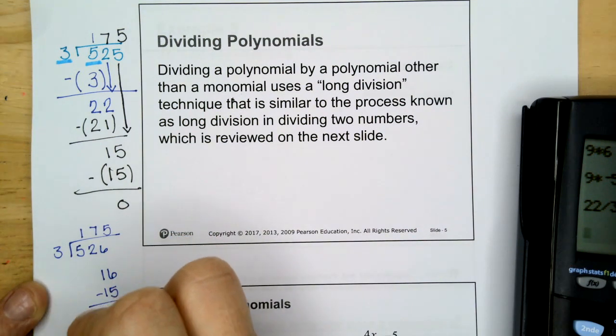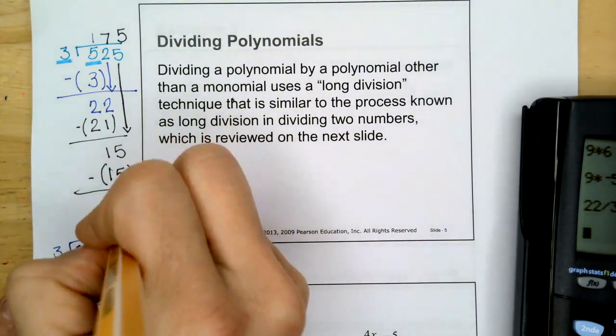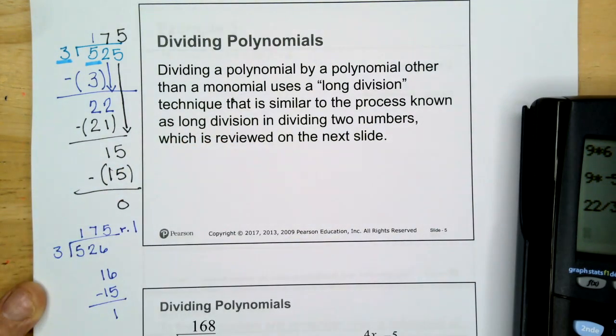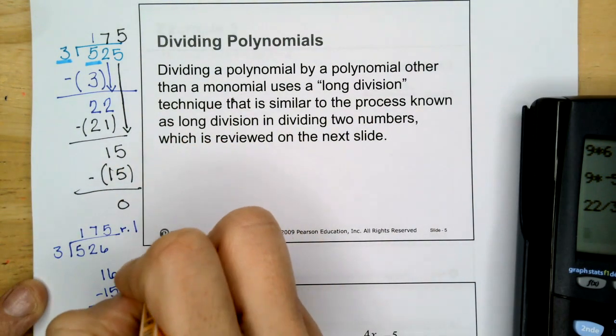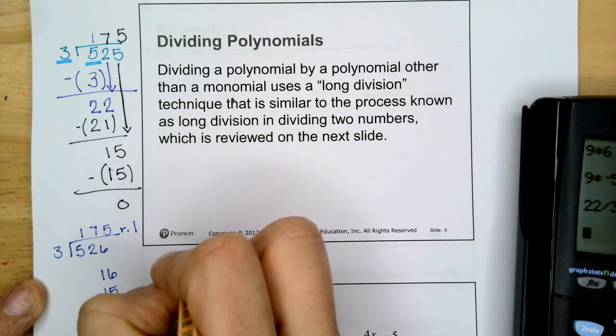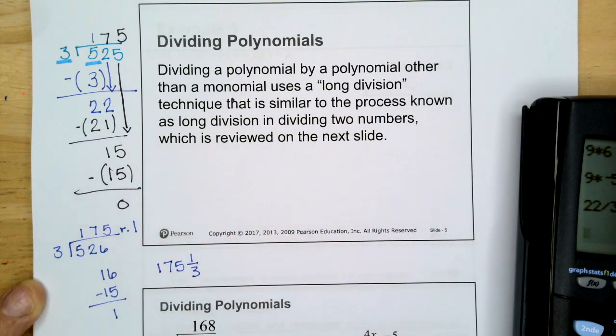I'm going to subtract 16 minus 15, and I have a 1. Remainder 1. Or you can write it as 175 and 1/3. Good. If you have a remainder, you put it over what you were dividing by to get the technical answer, okay? These are the same skills we're going to use to divide polynomials.